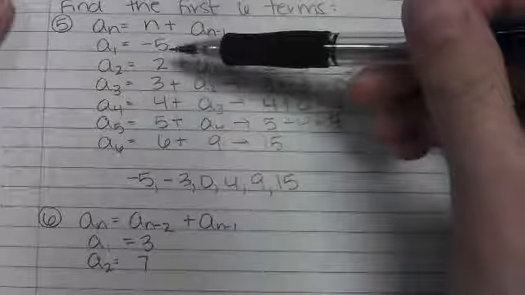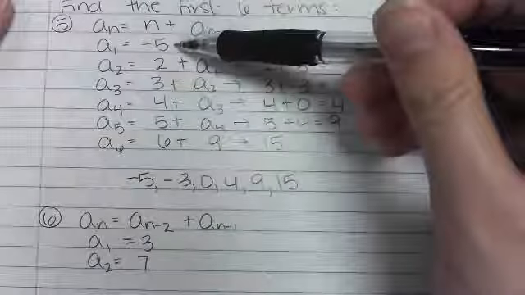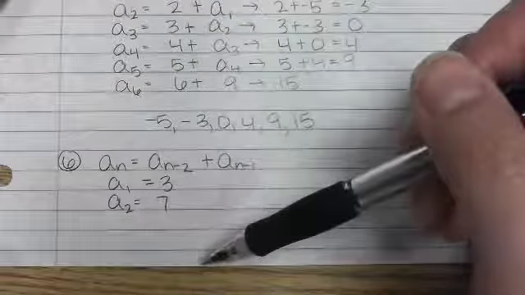Now you'll notice when it said find the first 6 terms, I didn't tell you to find 6 terms. I told you to find the first 6, which means that you include the first one I gave you in the ones that you write down. You don't ignore the one I gave you, you include it. So if I gave you the first 2, you only have to find the third term through the 6th term. We don't have to find everything else.